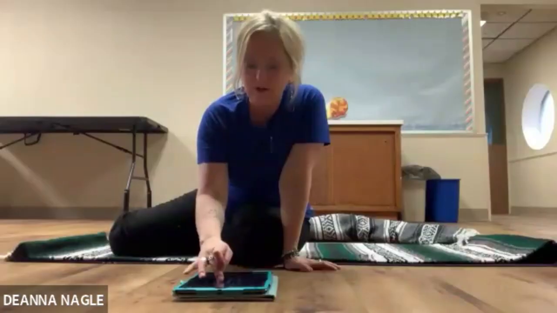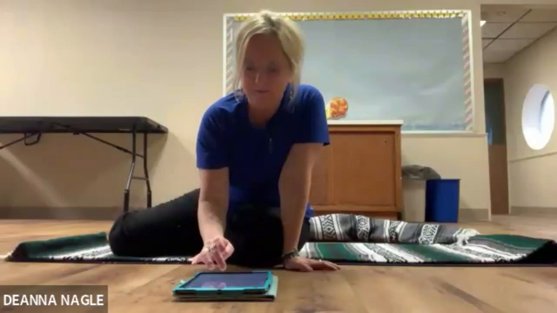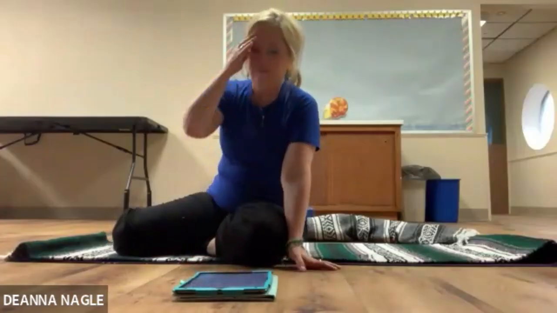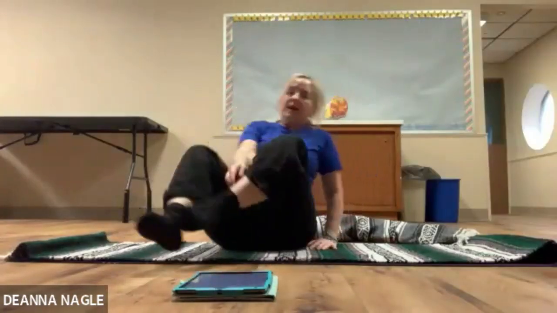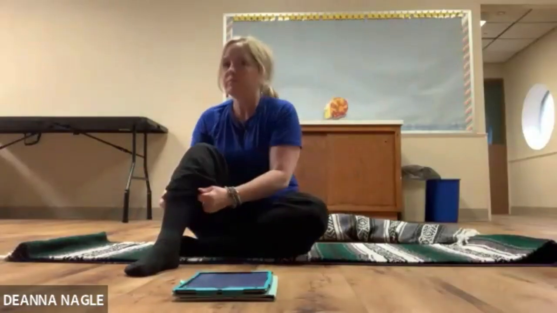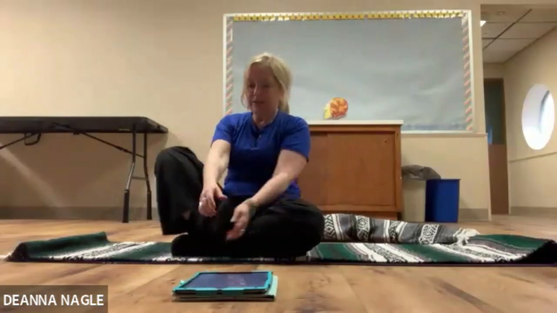How does it feel to breathe? Okay, from here, go ahead, press back to a child's pose. Stretch out your lower back a minute.